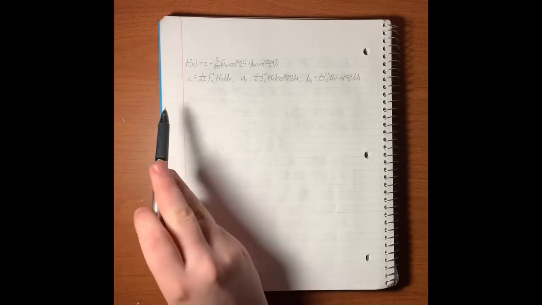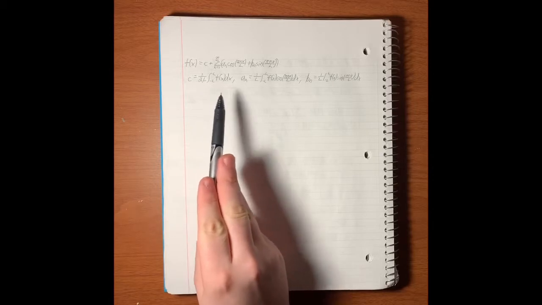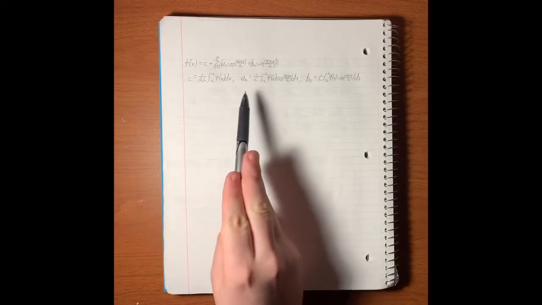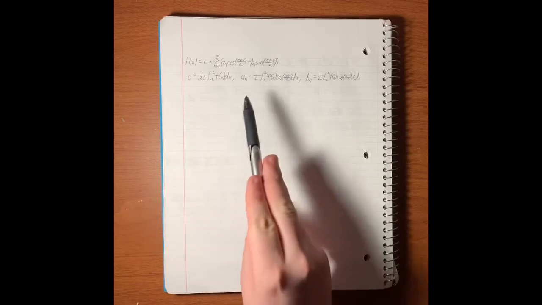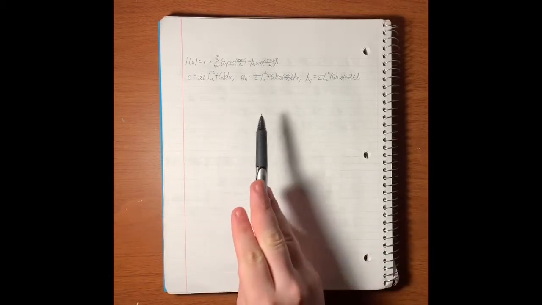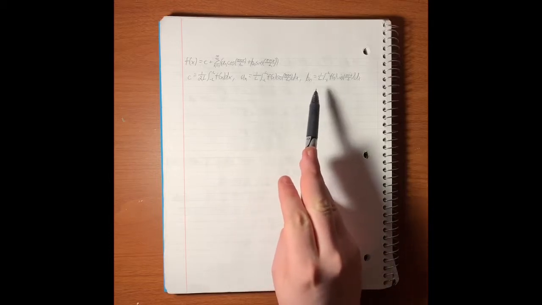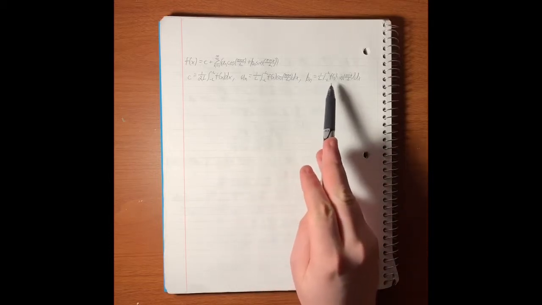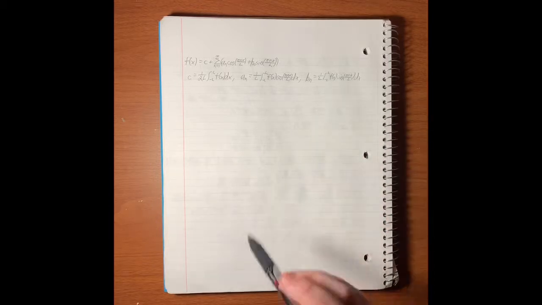Okay, so we've just demonstrated that c is 1 over 2L times the integral from negative L to L of f of x dx. A of n, the coefficient of the cosine term, is 1 over L times the integral from negative L to L of f of x cosine of pi nx over L dx. B of n equals 1 over L times the integral from negative L to L of f of x sine of pi nx over L dx.